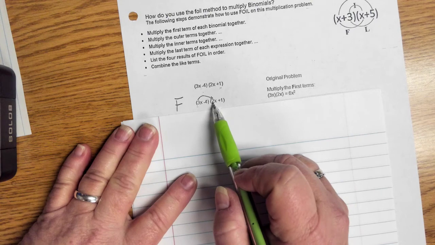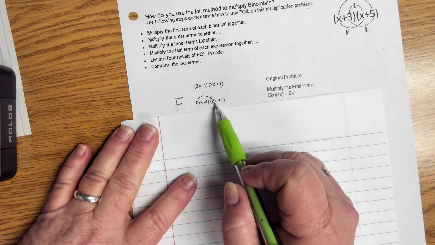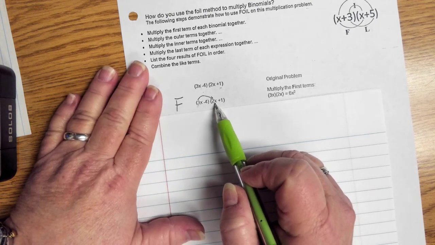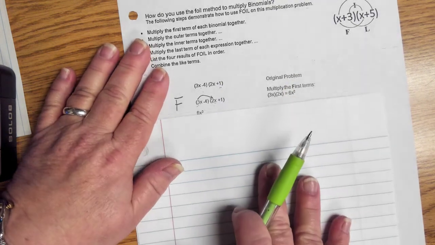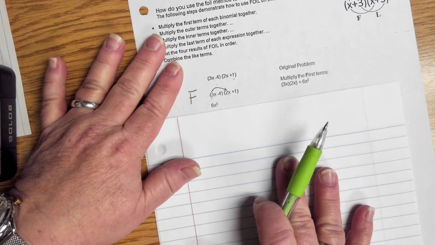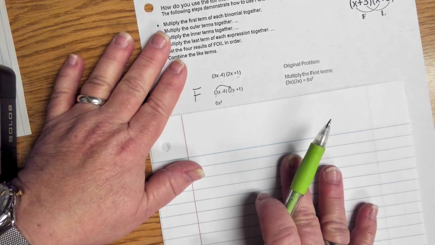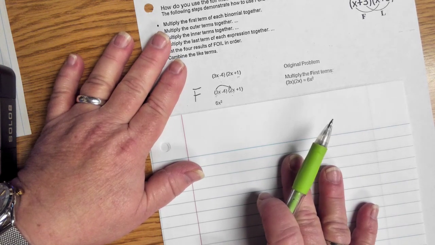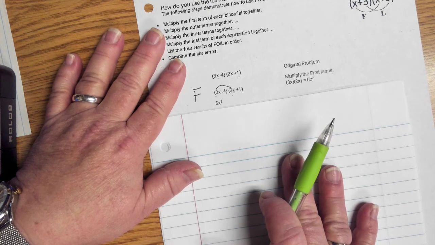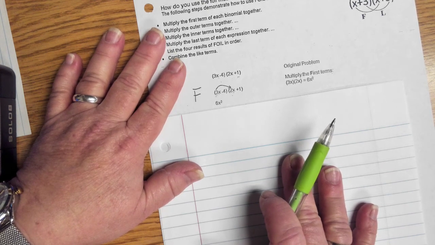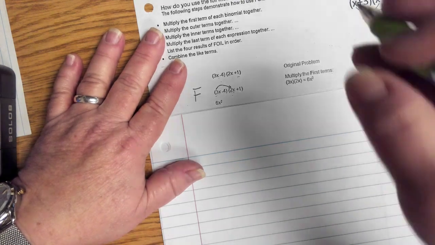So when you multiply 3x times 2x, you end up with 6x squared, because x times x gives x squared. So then you end up with 6x squared. That's first, that's F. So think about FOIL as first, outer, inner, last, okay?